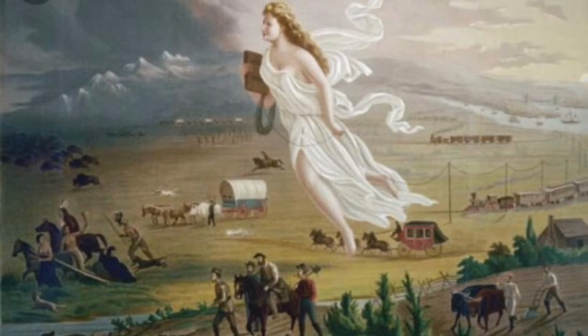Manifest Destiny touched on religion, money, power, trade, desire for land, and many other motives. It was America's belief that they had a God-given right to overtake much of the North American continent. The purpose was to take over land and expand, as well as finding new economy.